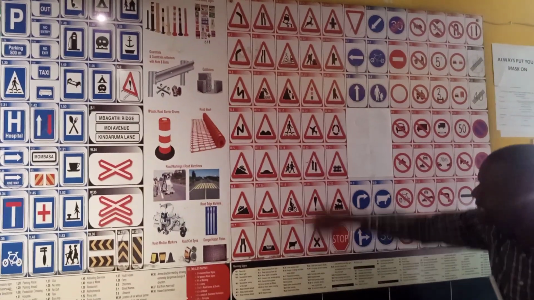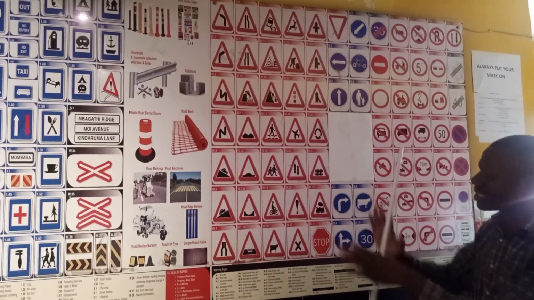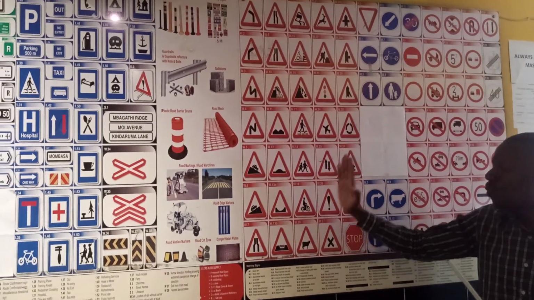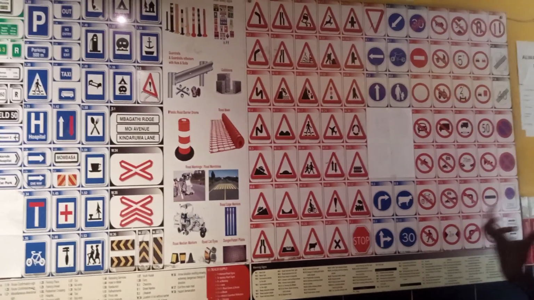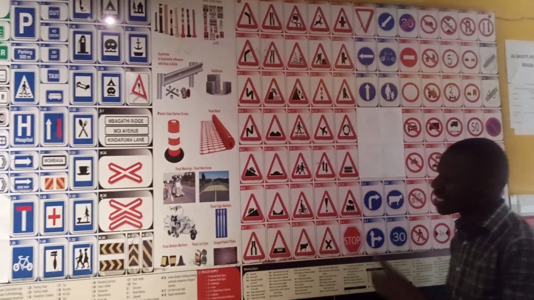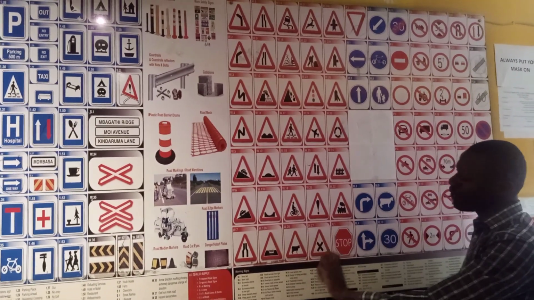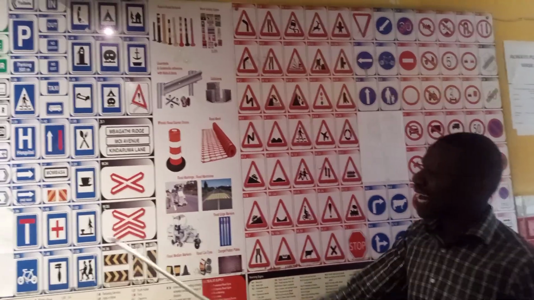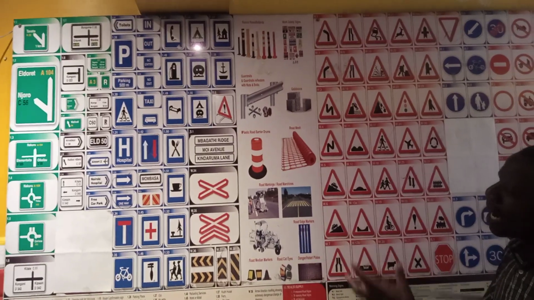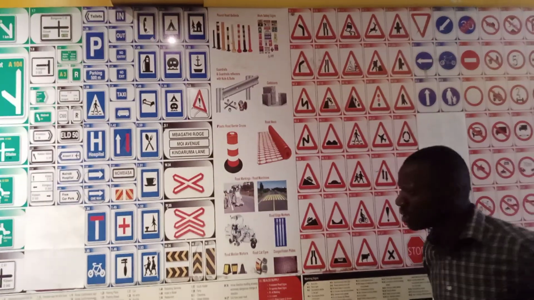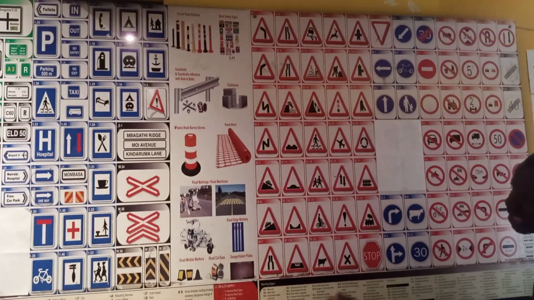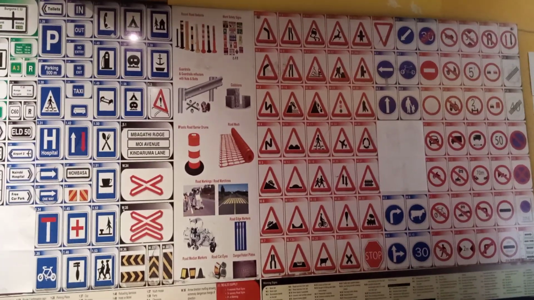The class B signs are called warning signs. Warning signs are triangle in shape, red in color. We can also call them hazard or cautionary signs. They warn you of the danger ahead. And then the last class is quadrants in shape, with blue backgrounds, and they are called information or facility signs. They give you information about the facilities that are available along the road.